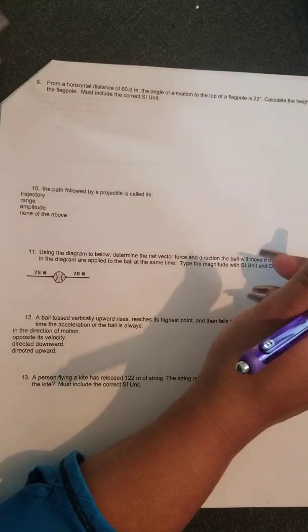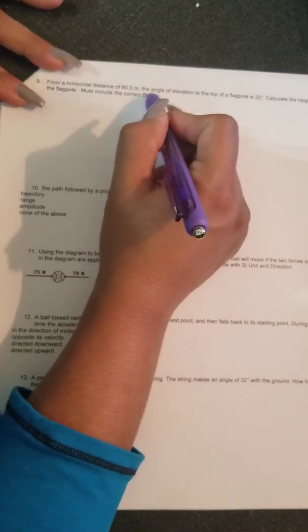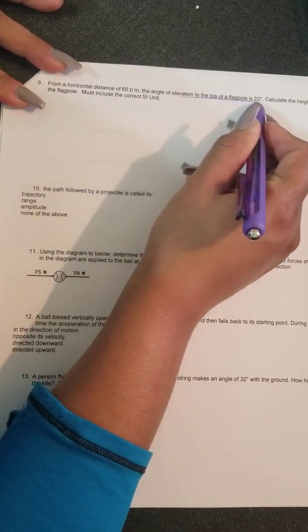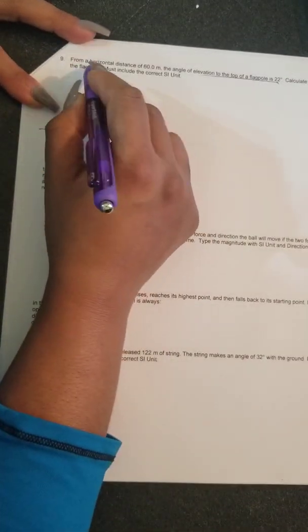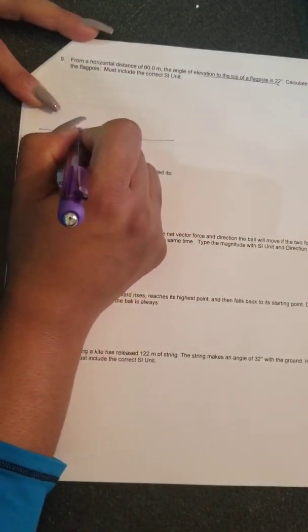Says here, though, from a horizontal distance of 60 meters, the angle of elevation to the top of a flagpole is 22 degrees. The horizontal distance is 60 meters.